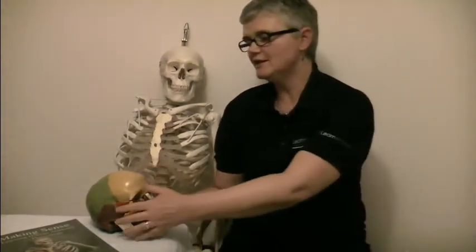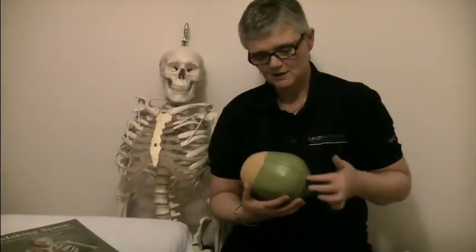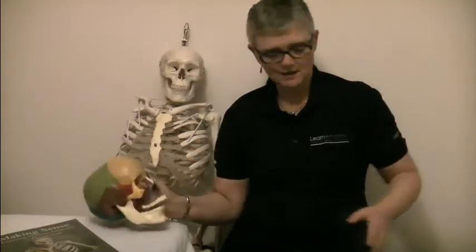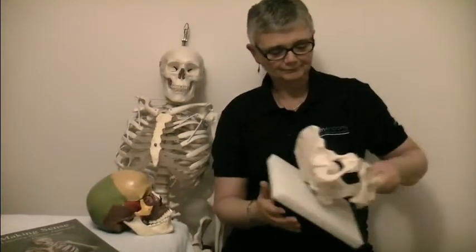Fairly fixed, and you'll find those in the sutures of the skull and also in the pelvis where the pelvic bones join together when they begin to fuse together.